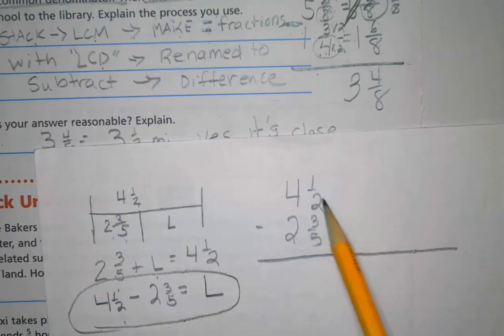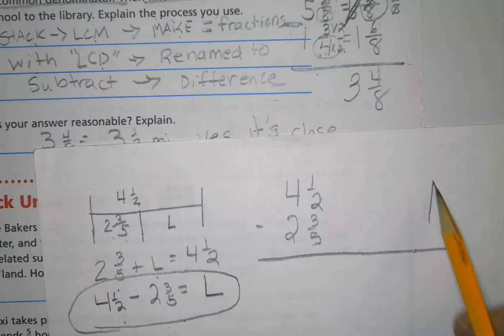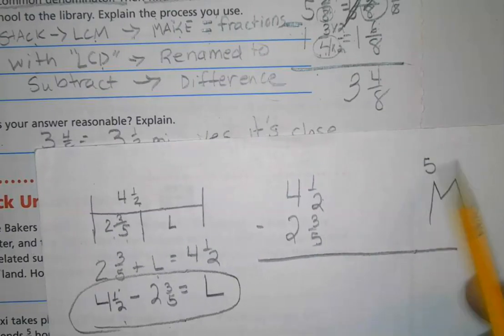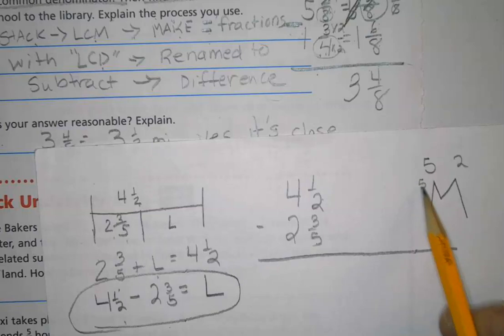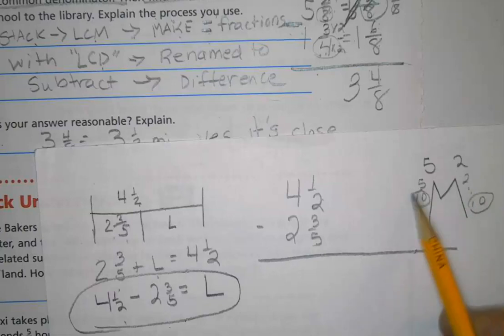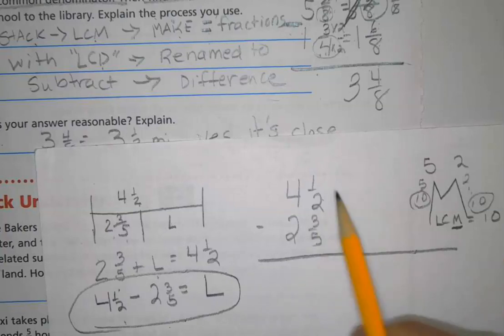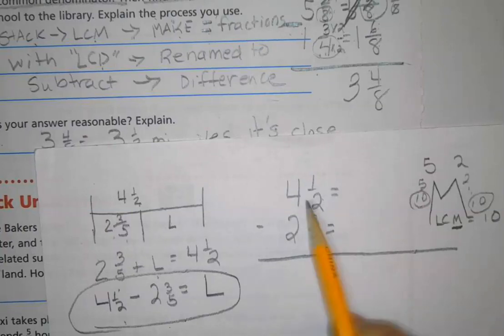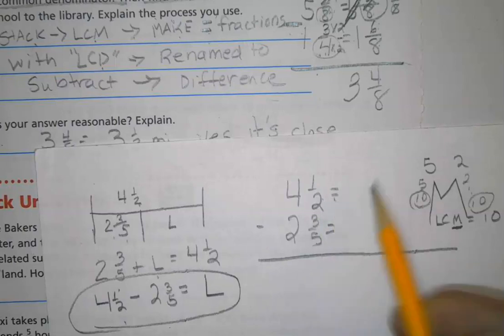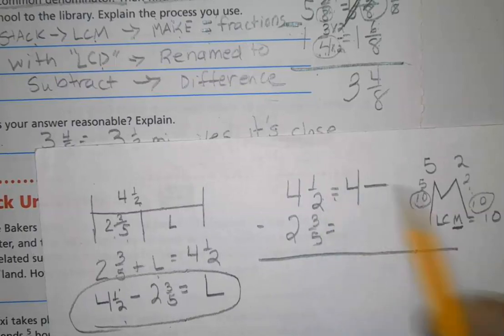I'm going to look at my two denominators and find a common multiple. I'm going to stop at 10 because I know that 10 is also a multiple of 2. My LCM is 10. That LCM is now going to become my LCD. So it's time to write an equivalent fraction with the new LCD of 10.